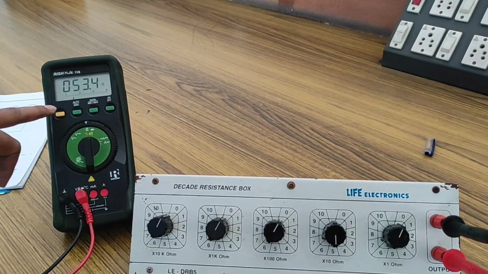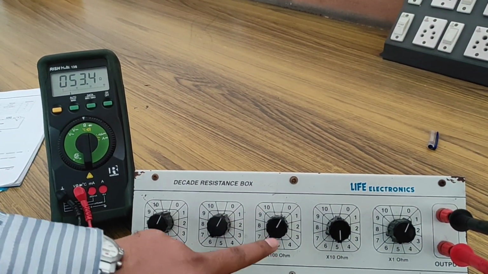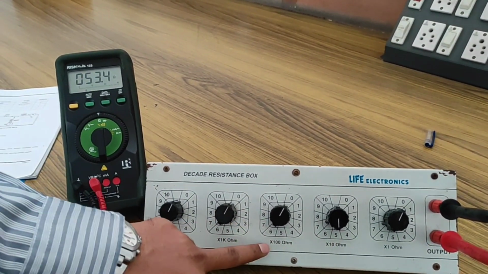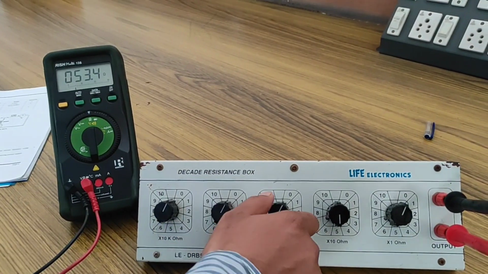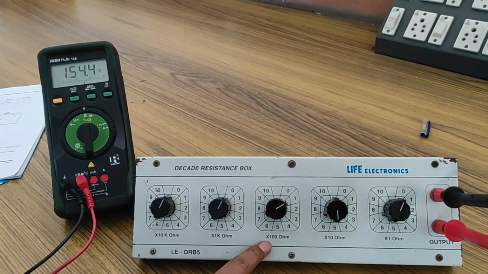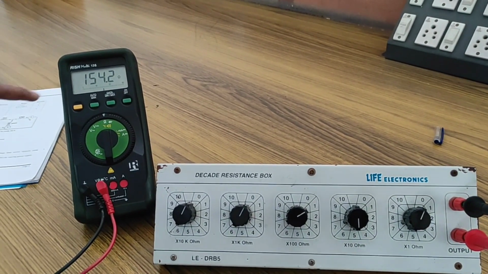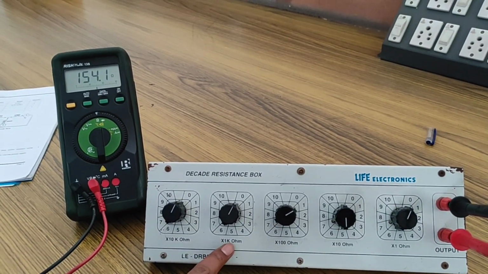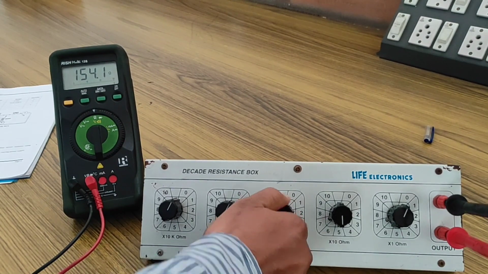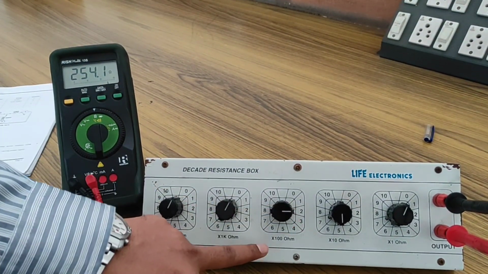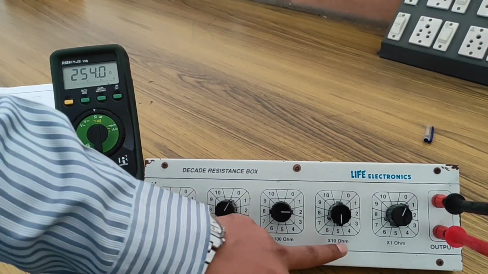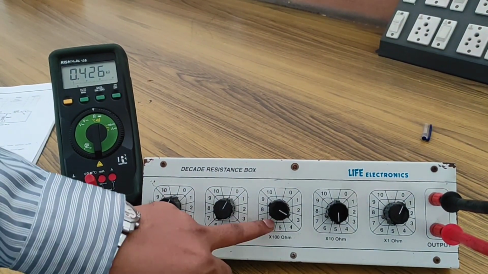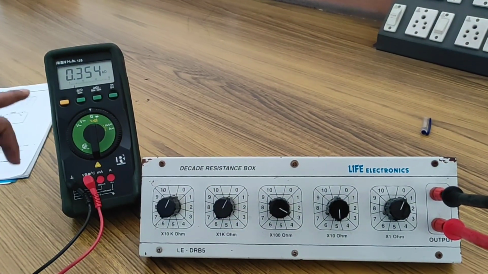Correct. Similarly, the next knob is a multiplication of 100. Now it is 50. If I change this to 1, 1 into 100, 100 plus 50, so 150 ohms. The next one is 1000. Similarly, if I change this to 2, 2 into 100 is 200, plus 50 is 250, then 300 plus 50 is 350, and so on.